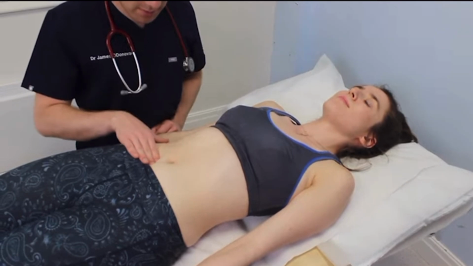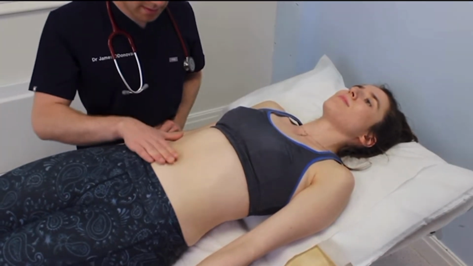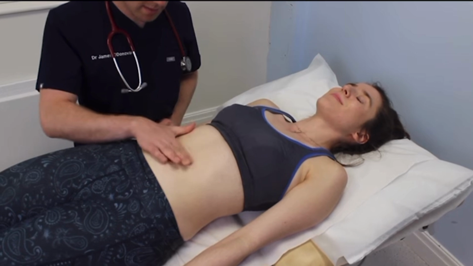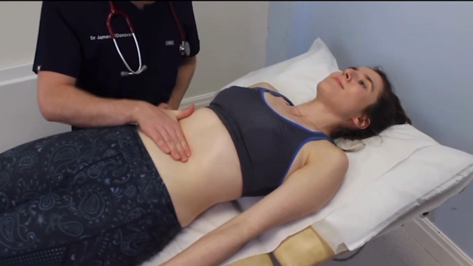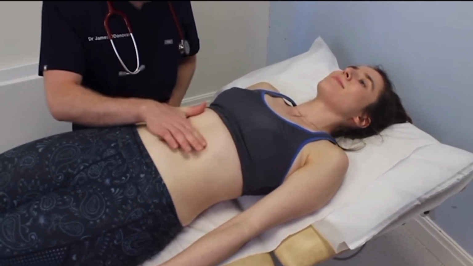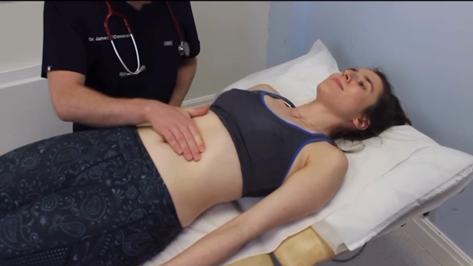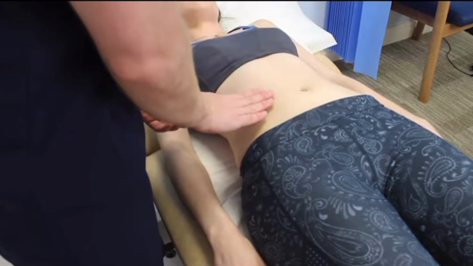Palpate the spleen. Begin palpation in the right iliac fossa starting at the edge of the superior iliac spine. Ask the patient to take a deep breath, and as they begin to do so, palpate the abdomen with your fingers aligned with the left costal margin. Repeat this process of palpation, moving 1 to 2 centimeters superiorly towards the left costal margin.